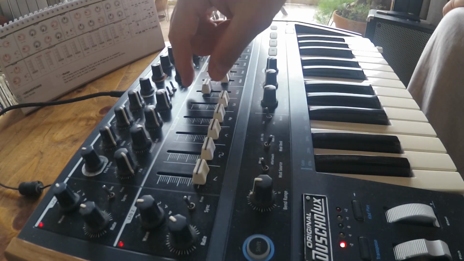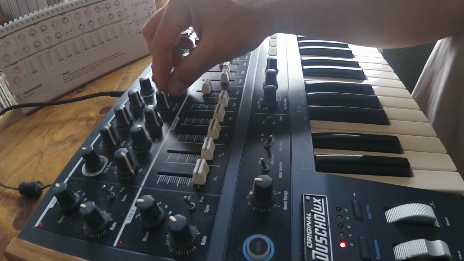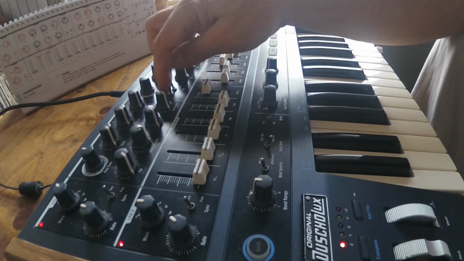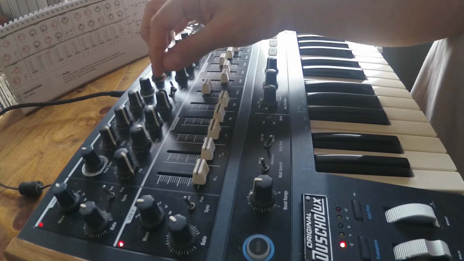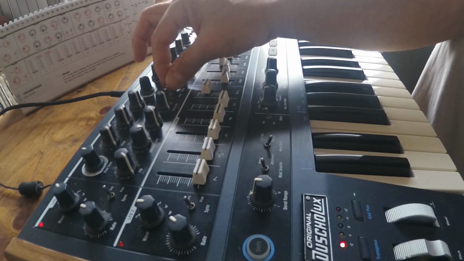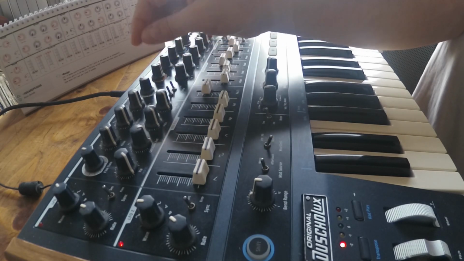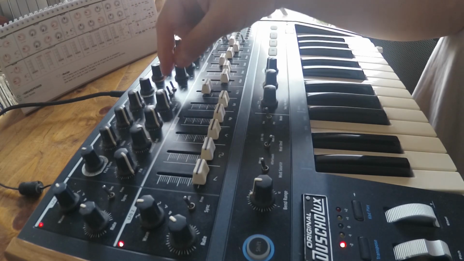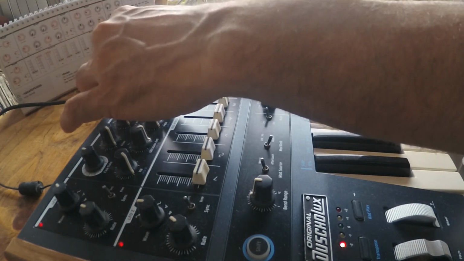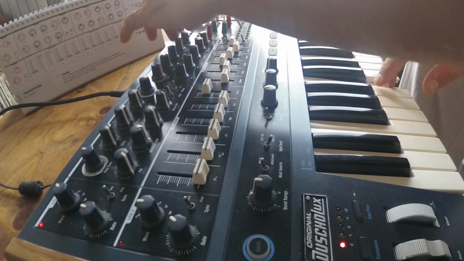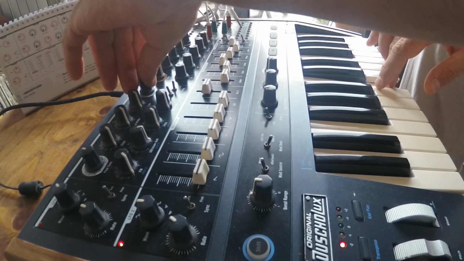The filter will obviously not affect the sine wave so much. So the second oscillator can also be sawtooth or a square, and it can be tuned over a 2-octave fine range, over an all octaves range, which is just huge. I don't know how many octaves it is, but it's a lot of octaves up and down.